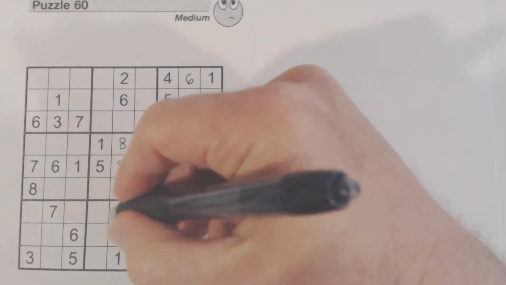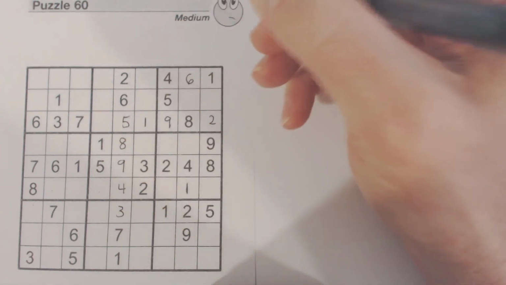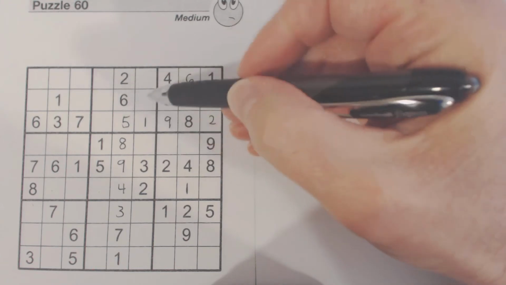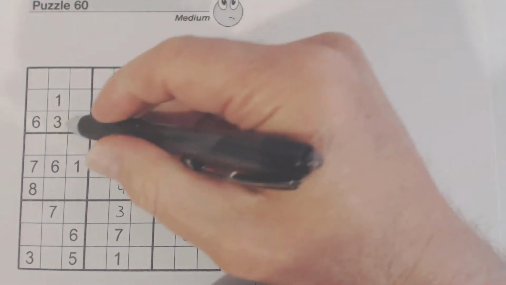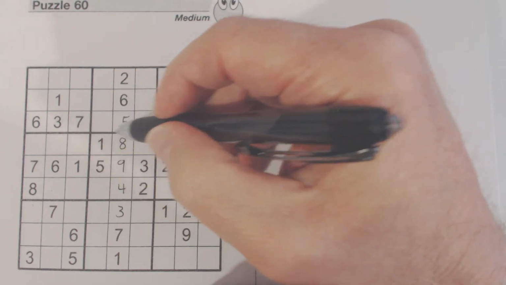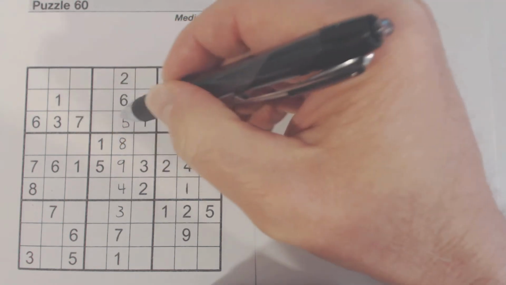There's a 5 there, so we know that's a 3. That's a 5. And now we've got another L pattern right here. And I can fill this in too. So that's a 4 right there.